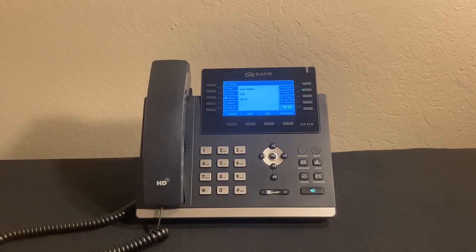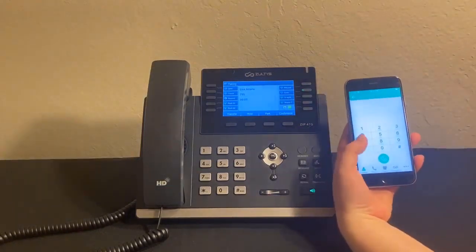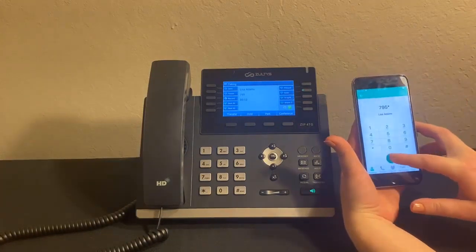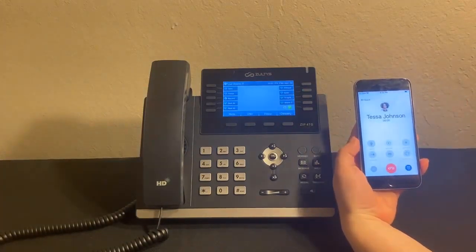Incidentally, you can achieve this in reverse too. There is no handy key on the mobile app, but if you dial your extension followed by the pound key, you can grab the call from your desk phone back to the mobile app.